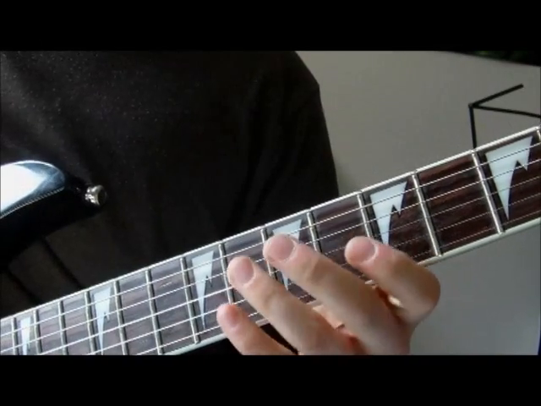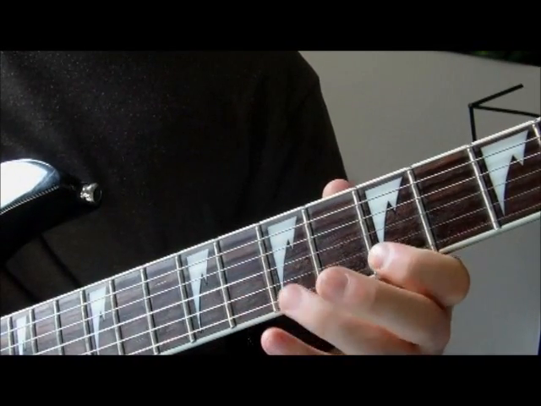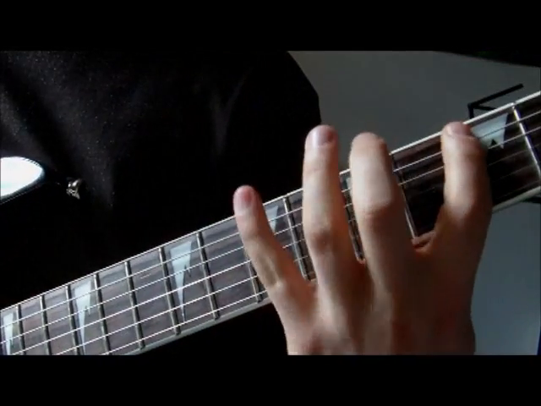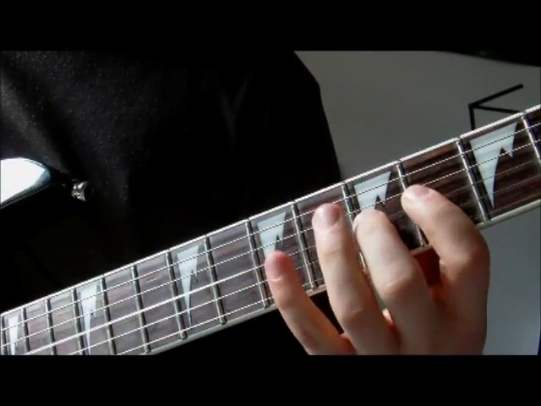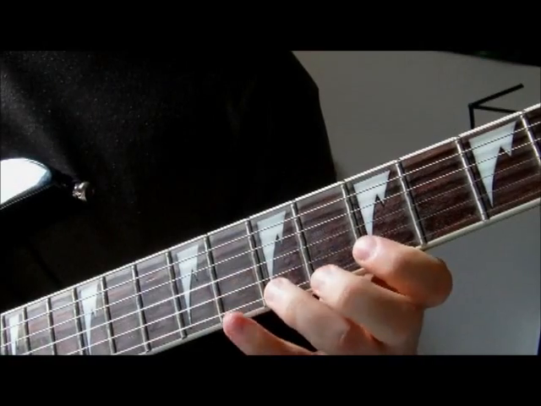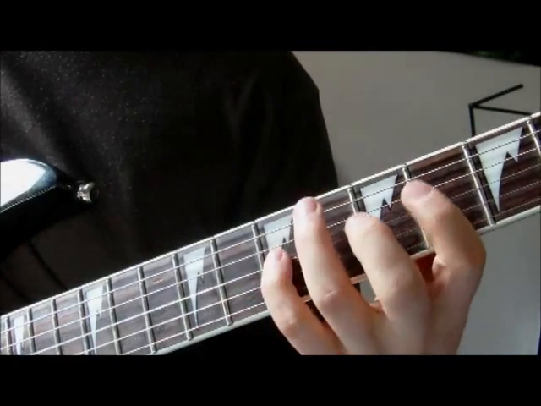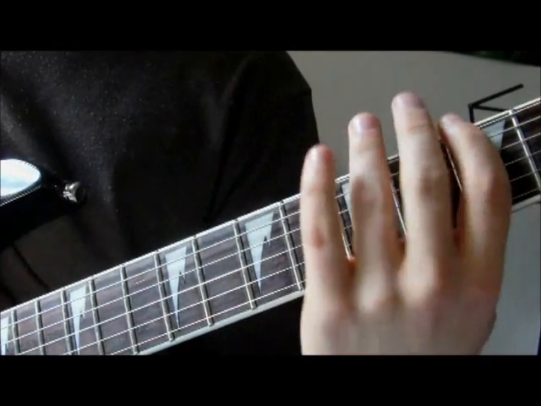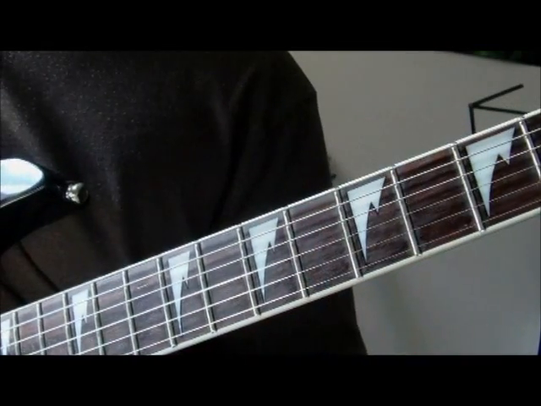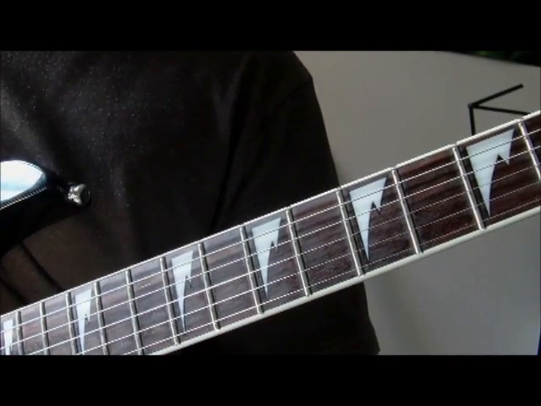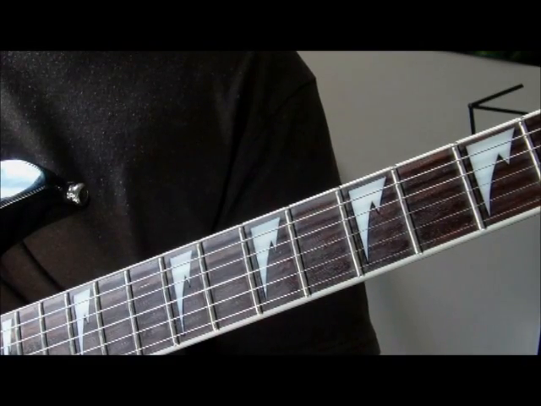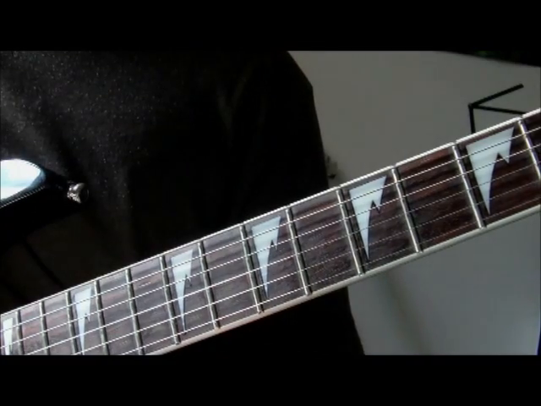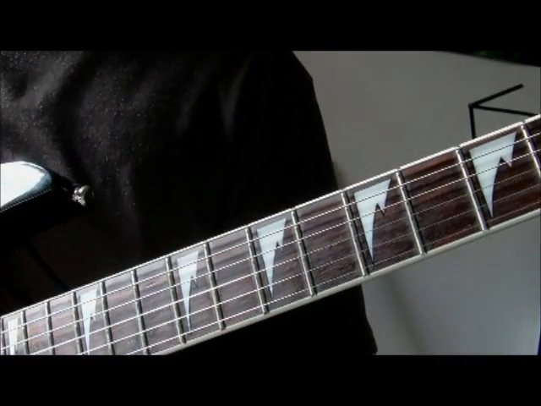And you can also repeat that same shape on the high E string. So in total we have... okay, now this is the G major shape. Now the way the modes work is taking the major chord and starting it from a different note.